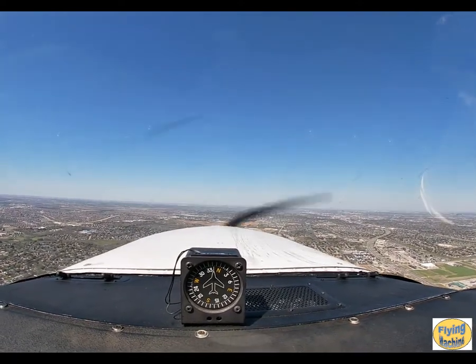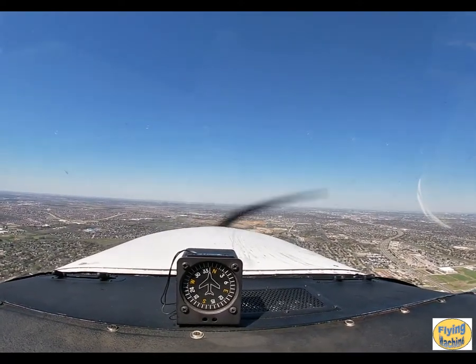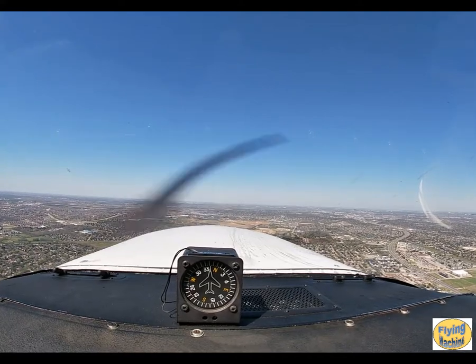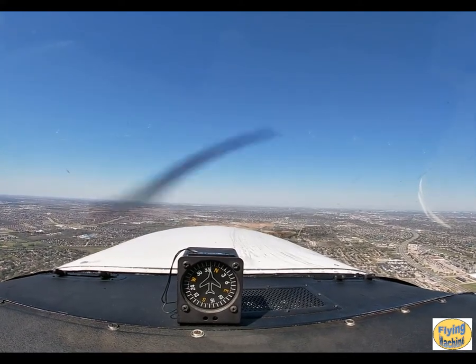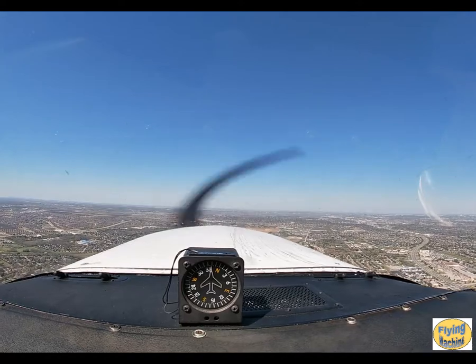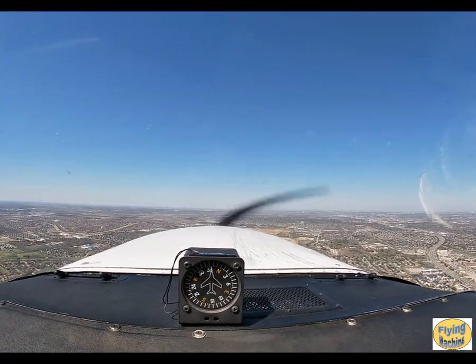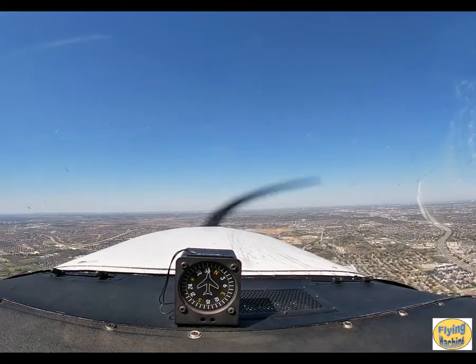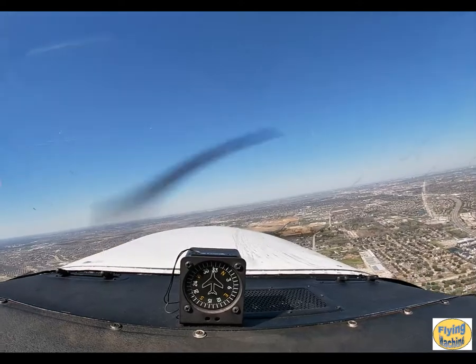Landing lights off, taxi lights off. Sugar Land Tower, Centurion 5434 Victor, departing the area to the VFR corridor to the east. Centurion 34 Victor, frequency change approved. So climb checklist is complete, instruments are good.